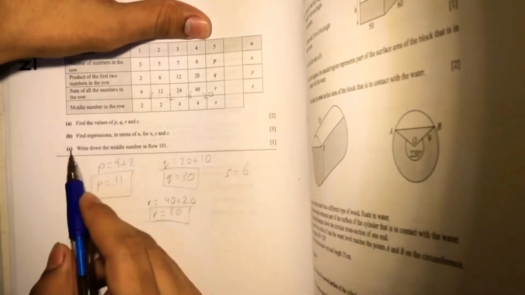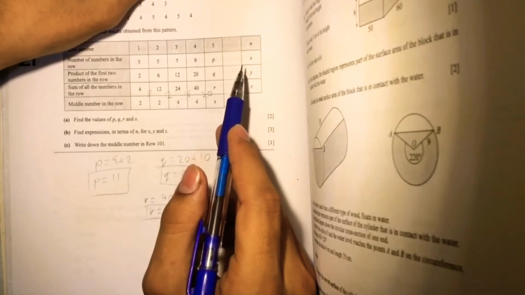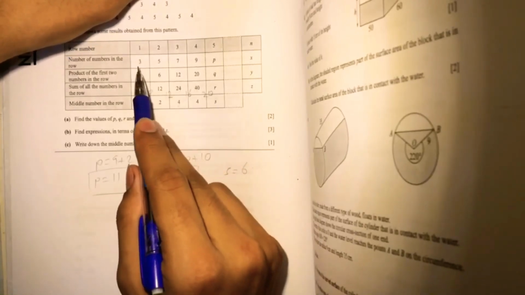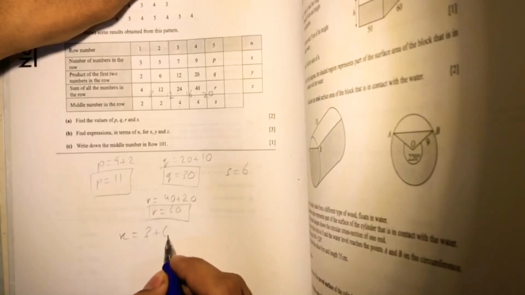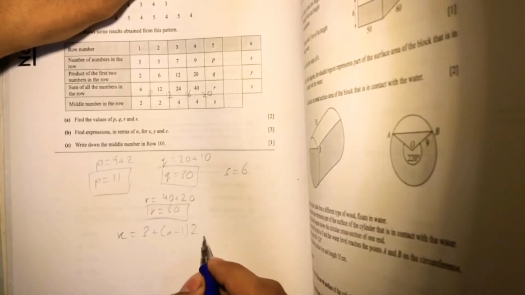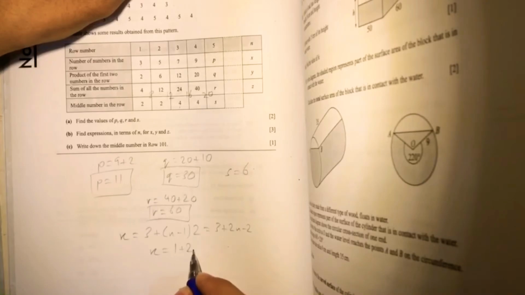Now they have asked to find expressions in terms of n for x, y and z. The general formula for x is an arithmetic sequence, as there is a difference of 2 between each number. So x is equal to a, which is 3, plus (n minus 1), the difference is 2. This will be 3 plus 2n minus 2. So x is equal to 1 plus 2n.